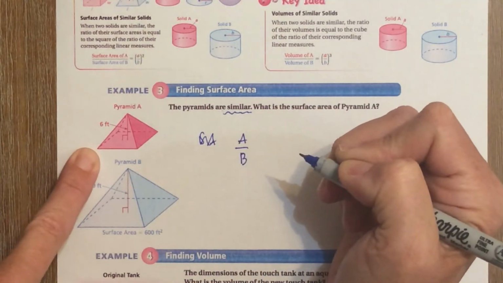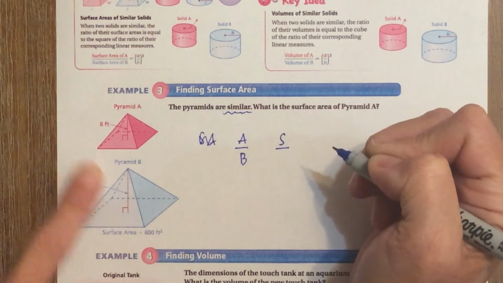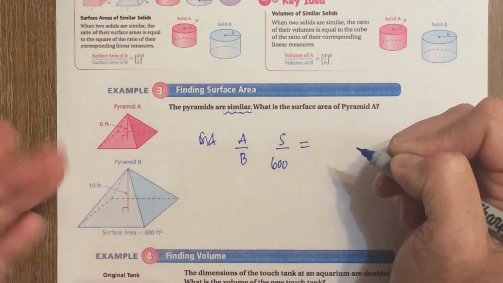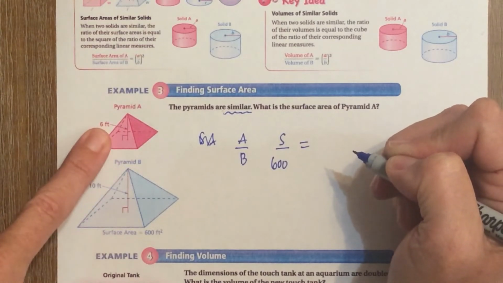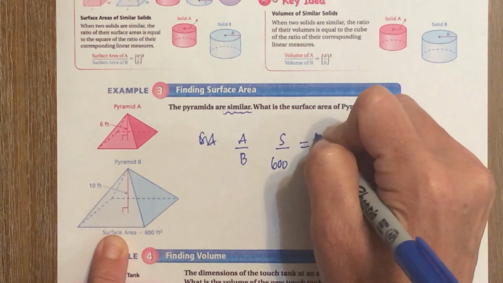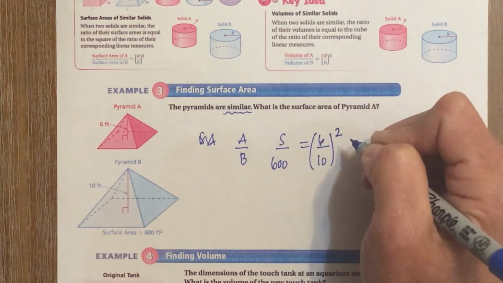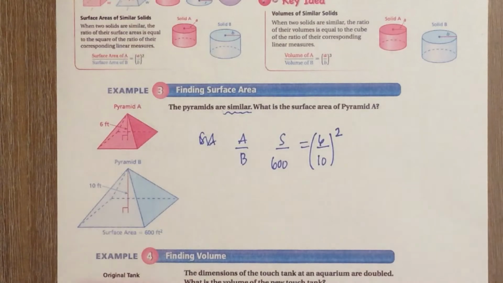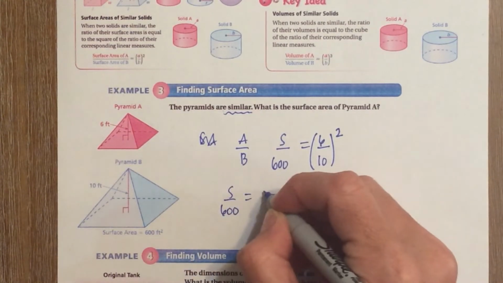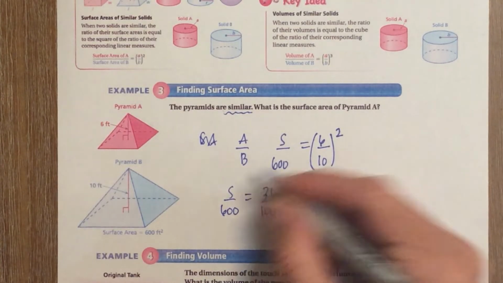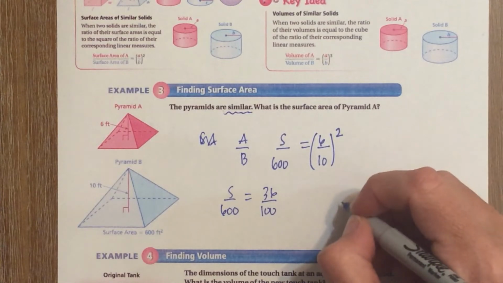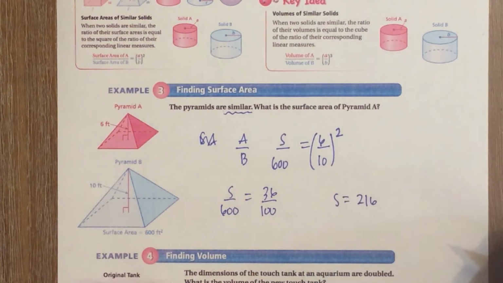So the surface area of A, I don't know. The surface area of B, I do know. That's 600. And then the dimension that they've given us is the height. So the height of A, because all of our A's go on top, is 6. The height of B is 10, but because we're dealing with area, we need to square it, okay? So you have to square it before you solve it, okay? So S over 600 equals 36 over 100, and then solve your proportion, right? Do your cross multiplication, and you get S is equal to 216.